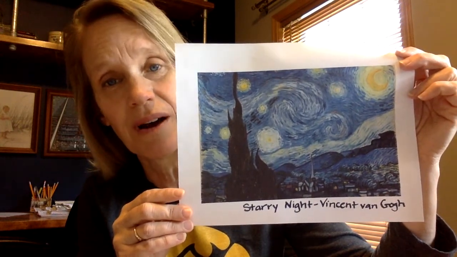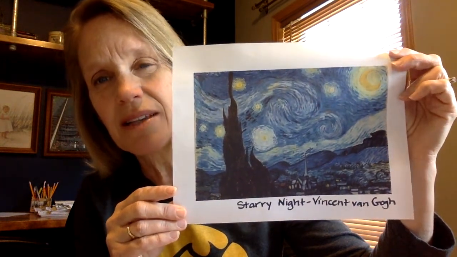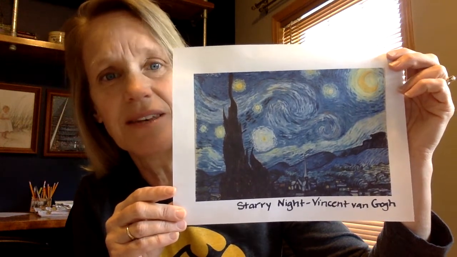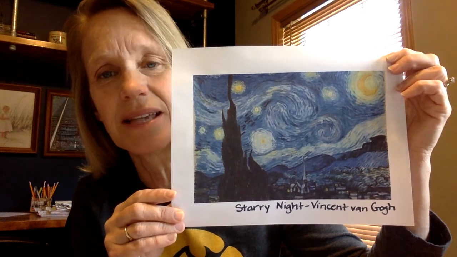What I want you to notice in this painting is the way he uses some of those very important art words that we always talk about in art class. He uses color. He really likes to use bright color. Now, this is a painting of night, so they're dark, but he does use bright colors in his paintings.